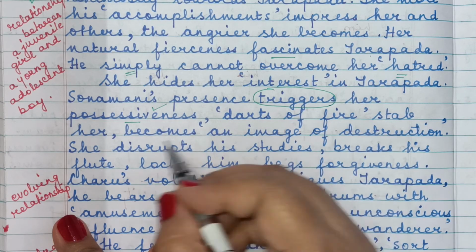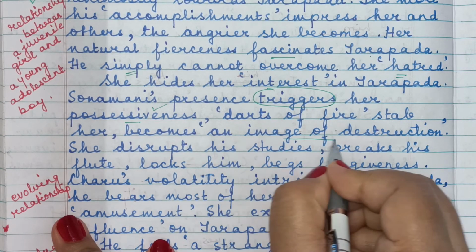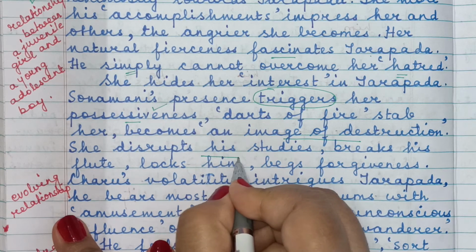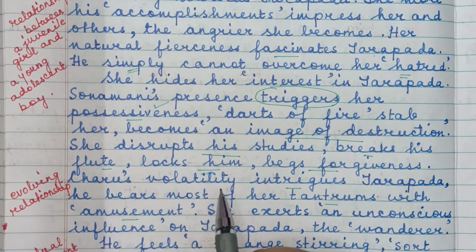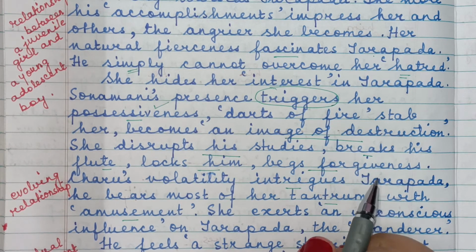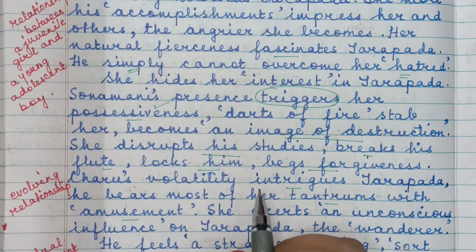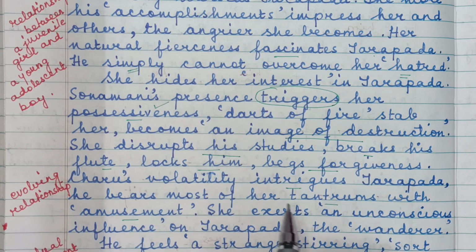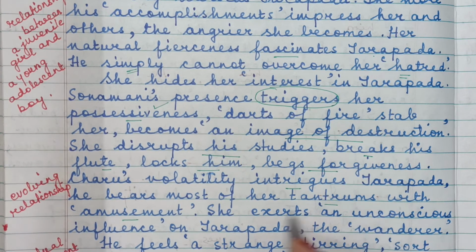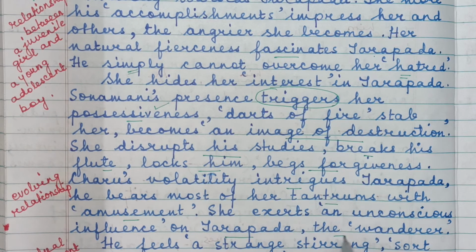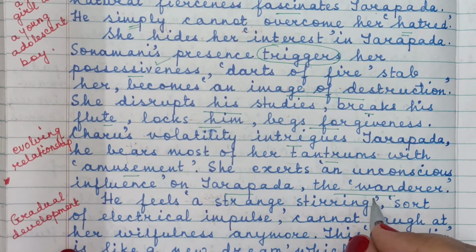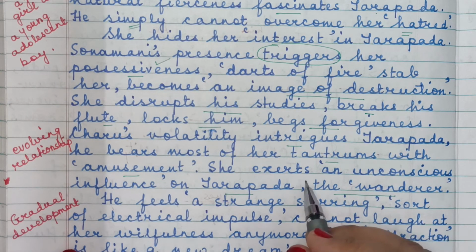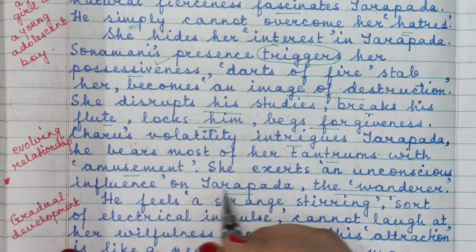Darts of fire stab her. Becomes an image of destruction. She disrupts his studies, breaks his flute, locks him, begs forgiveness. Charu's volatility intrigues Tarapodo. She is a puzzle. She is an enigma, and he bears most of her tantrums with amusement. She exerts an unconscious influence on Tarapodo the wanderer. In heart, Tarapodo is a wanderer, but this girl exerts an unconscious influence on Tarapodo.